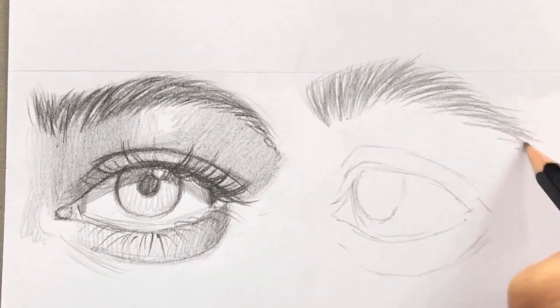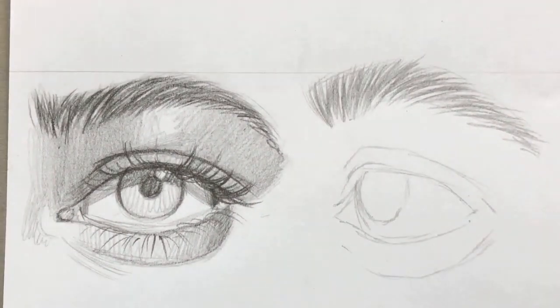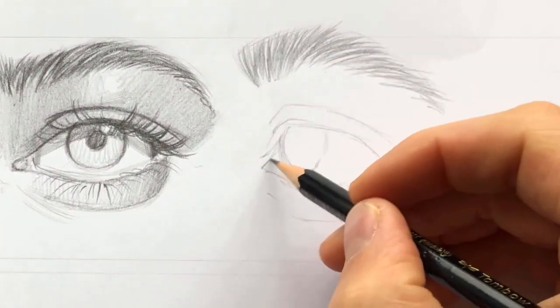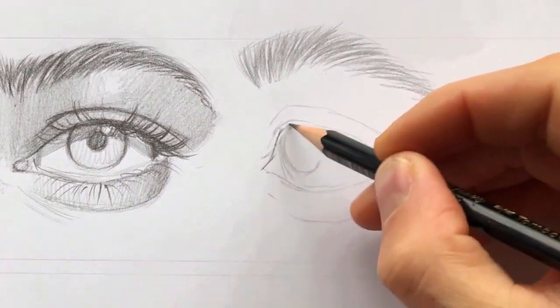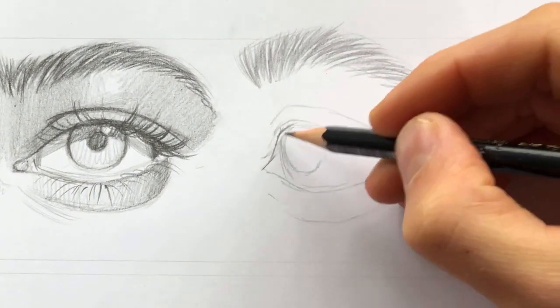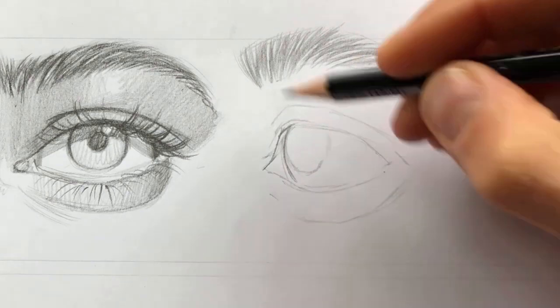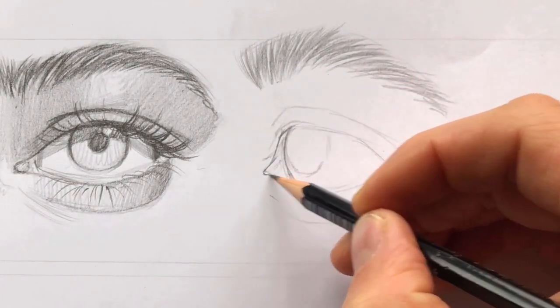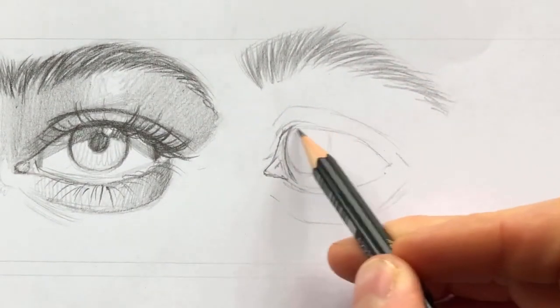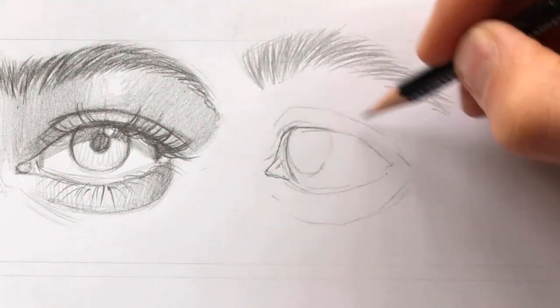The difference between drawing from the front view and the three-quarter view is that the drawing process is almost similar, but you have to imagine this whole thing as a three-dimensional object.